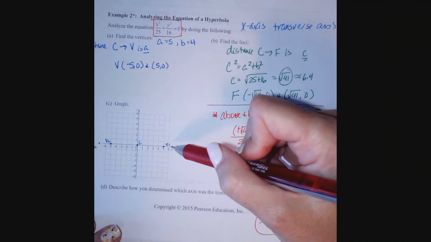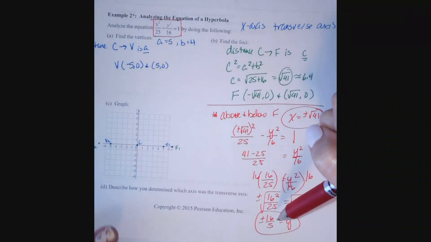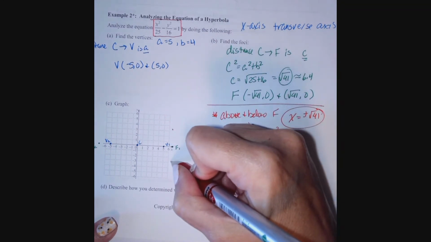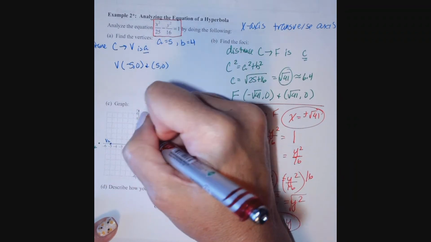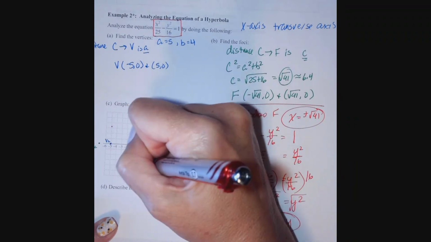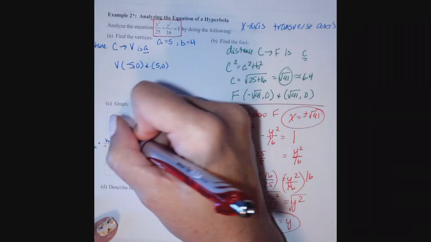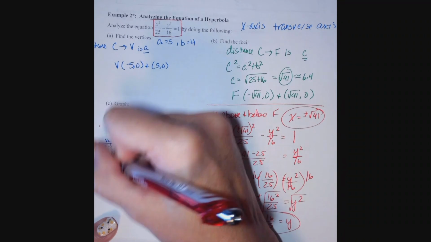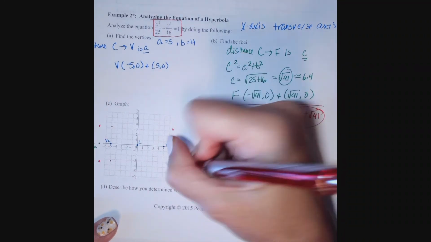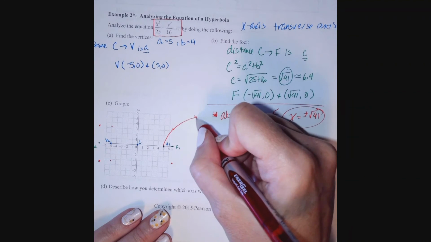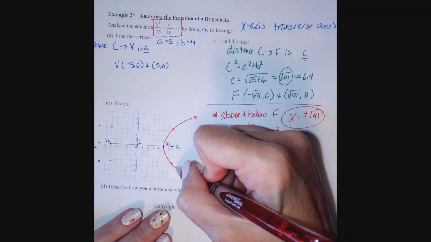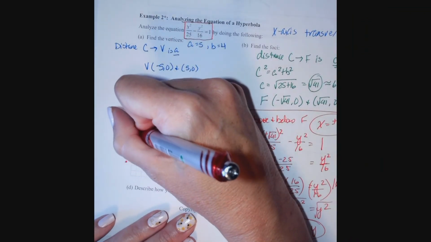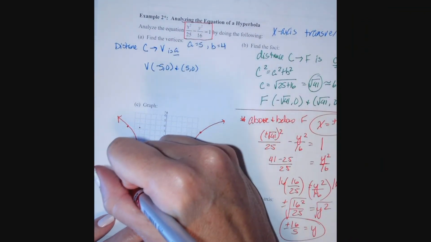So from the focus, I'm going to go 16 fifths, which is just over 3, 3 and a fifth. So I'll go up just over 3 here and down just over 3 here. Same thing here, up just over 3, down just over 3. Over the focus, not the vertex, so I need to slide that on out. So those are the points that I'm going through. From my vertex, I hit that point above the focus and that point below the focus. Same thing on this other side.